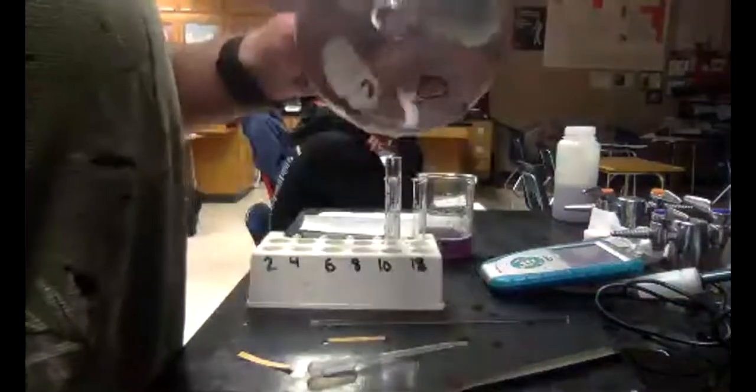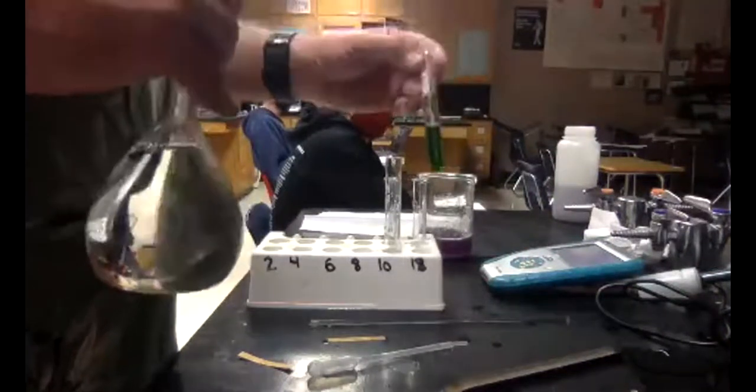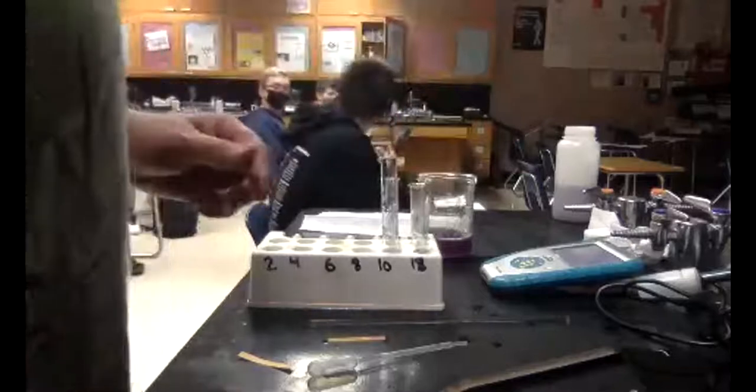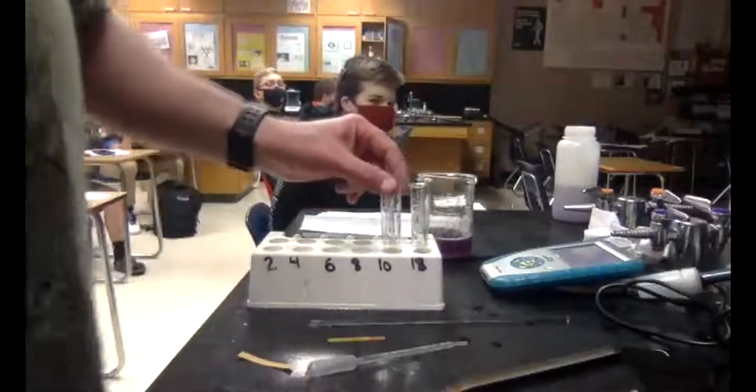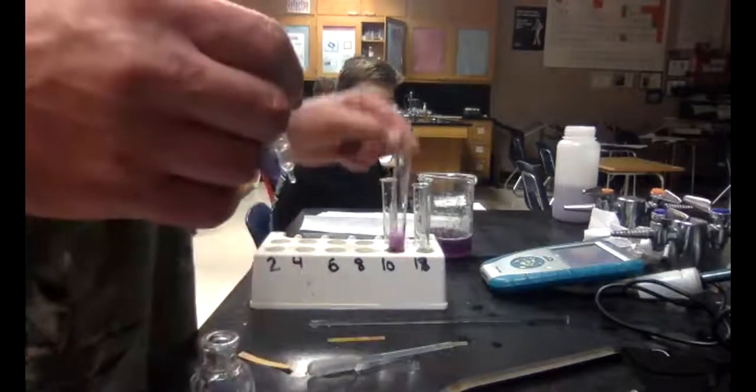So this is a base. This is sodium hydroxide. Watch what happens when I add the base to it. Whoa. Why didn't they call it green cabbage? Because when you eat cabbage of this type, what is it served with?